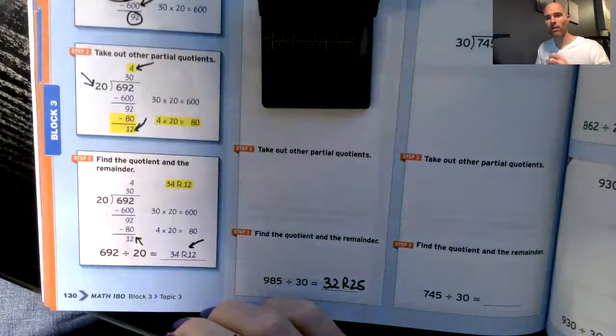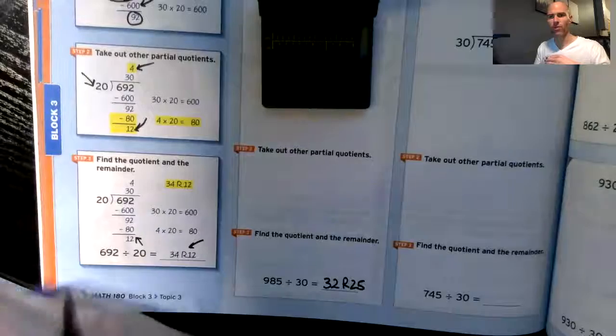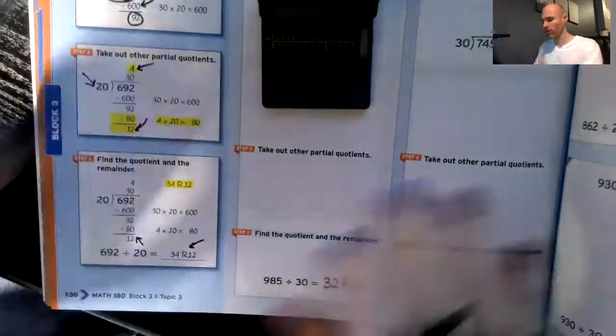Let's do 2 more examples together, and then that will leave you with 3 that I'd like you to try on your own. But then I'll also show you the answers to those 3. But let's do 3, and then you do 3.